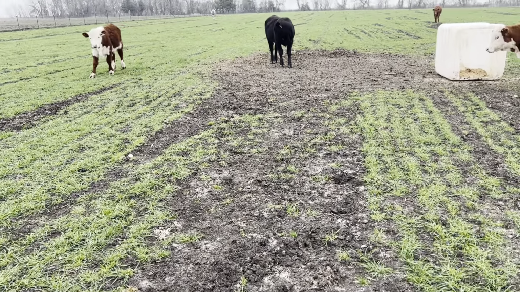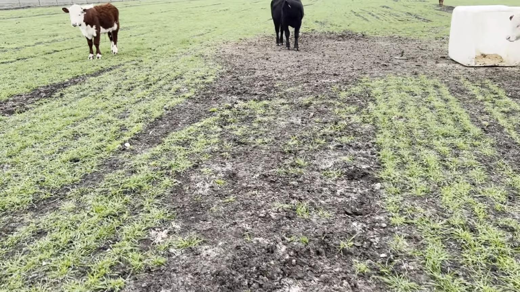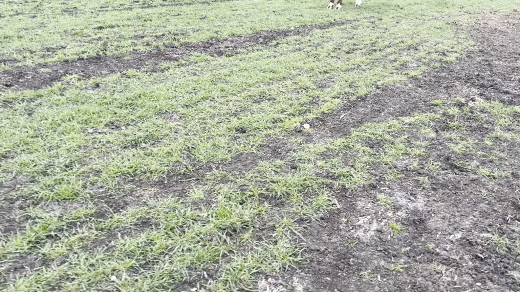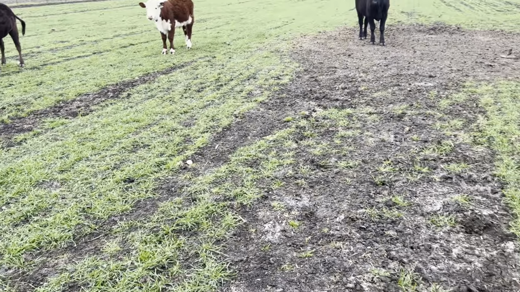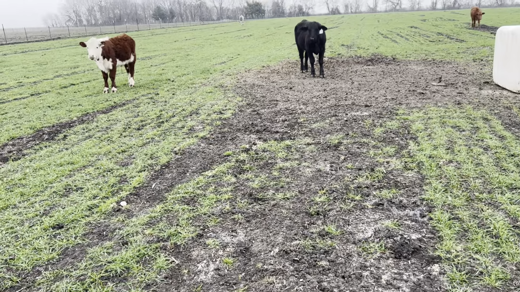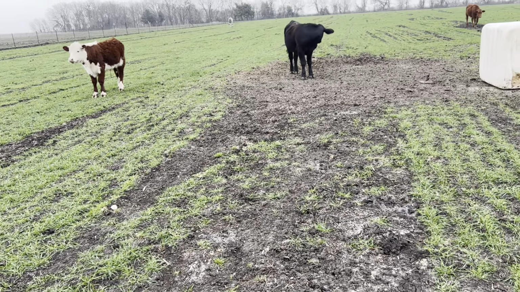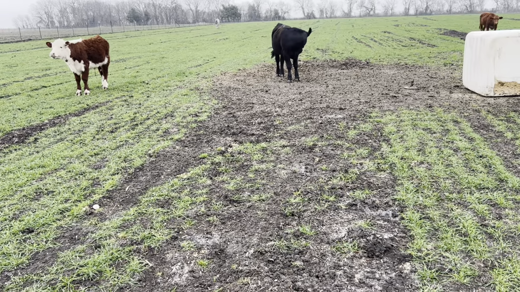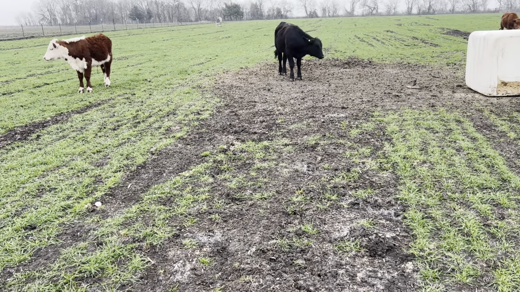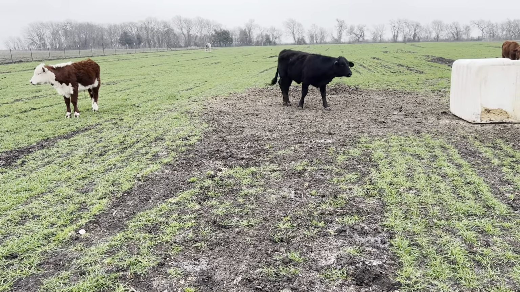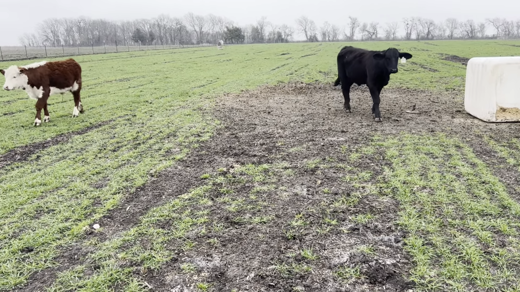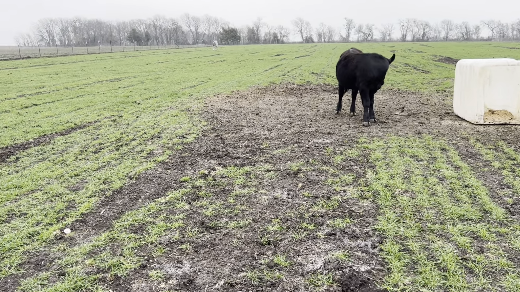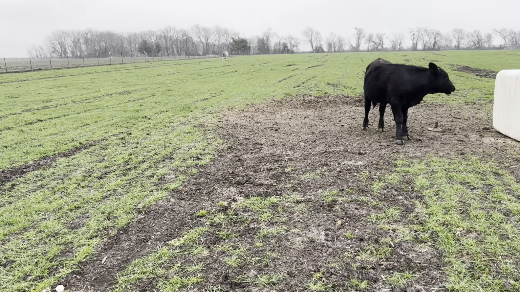So in a situation where I'm feeding a majority of the animals' diet in grass, I will still supplement the animals' diet with about 1% of their body weight in grain. That 1% of their body weight of grain a day will add about an extra pound of gain a day.